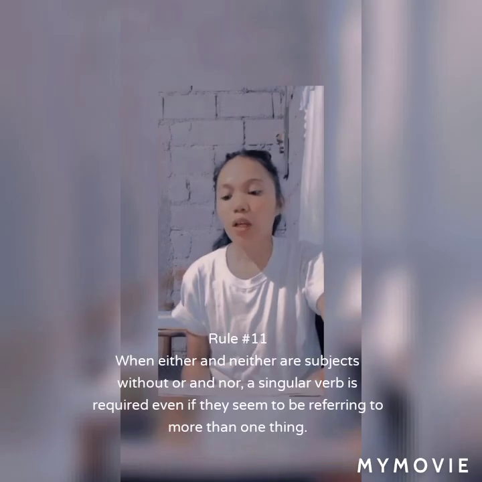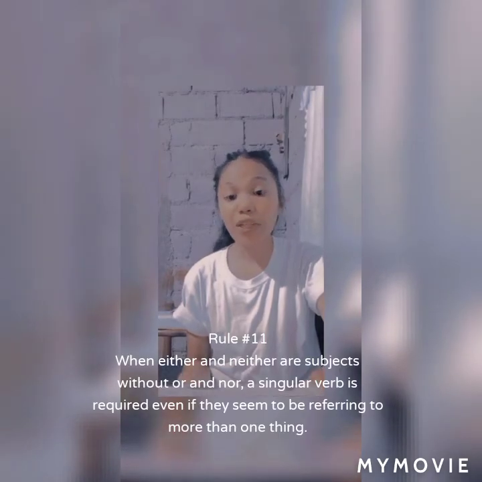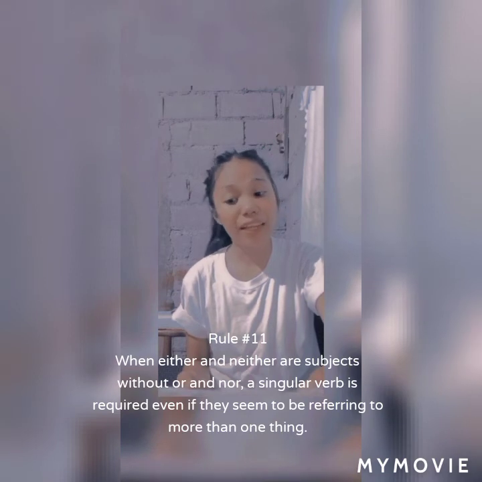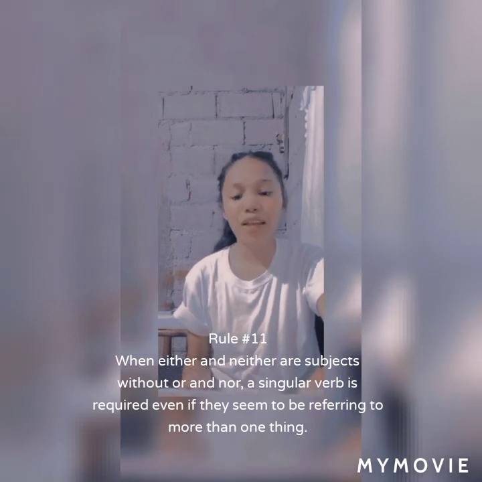Rule number 11. When either and neither are subjects without or and nor, a singular verb is required even if they seem to be referring to more than one thing. For example, either of us is capable of doing embryo transfer. Either is the subject, and as you observe in the sentence, it is referring to more than one thing, and it doesn't have an or or nor. So we need to use a singular verb. The singular verb in the sentence is is. Again, I will repeat the sentence: either of us is capable of doing embryo transfer.